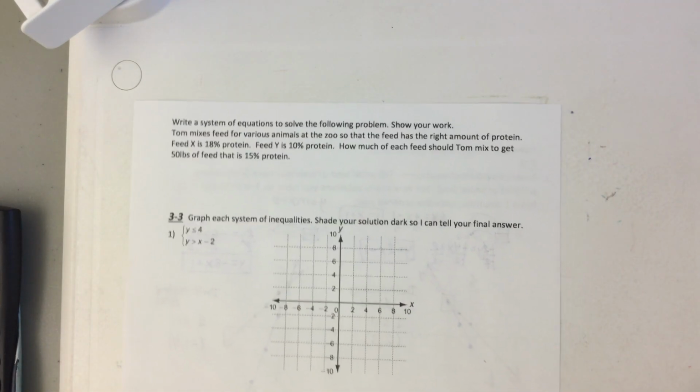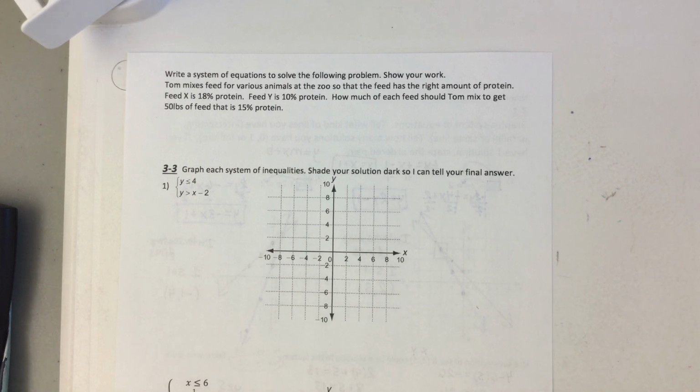Also in 3.2, we looked at some application problems. If you are comfortable with systems of equations, you can solve a lot of different real-life scenarios. So here's an example. Write a system of equations to solve the following problem and show your work. Tom mixes feed for various animals at the zoo so that the feed has the right amount of protein. Feed X is 18% protein. Feed Y is 10% protein. How much of each feed should Tom mix to get 50 pounds of feed that is 15% protein?